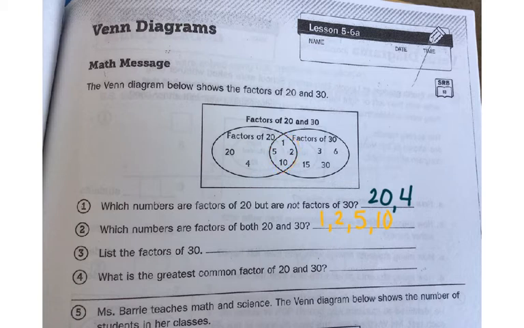List all the factors of 30. Now, when we're listing the factors of 30, it would be everything inside of this circle. So I'm going to put them in order just so I know I don't forget them, or I could just make a little mark on them so I remember that they've been written down. So 1, 2, 3, 5, 6, 10, 15, and 30. Usually when you write factors in a list, we try to write them in order.